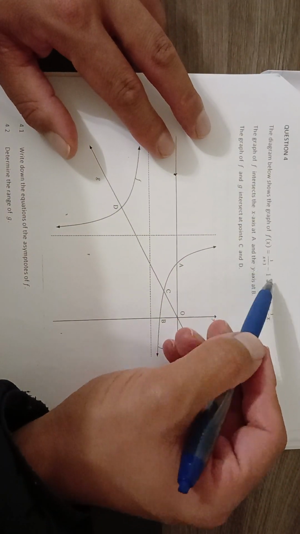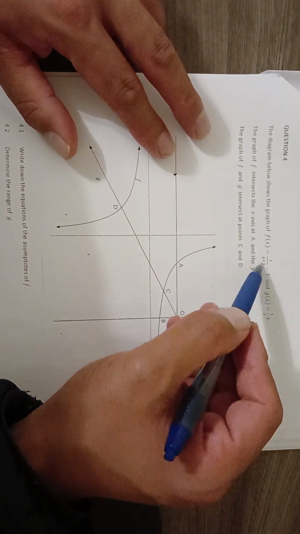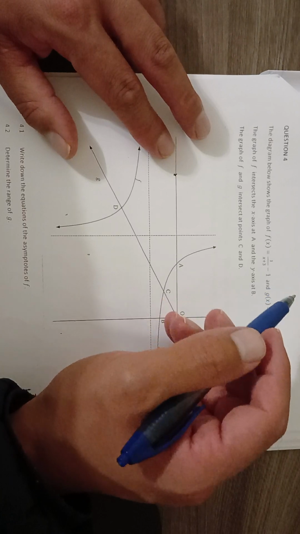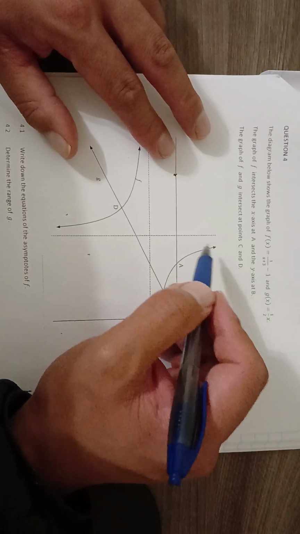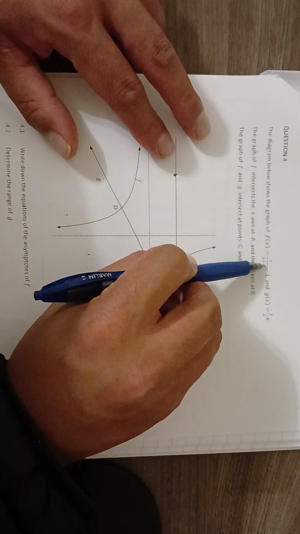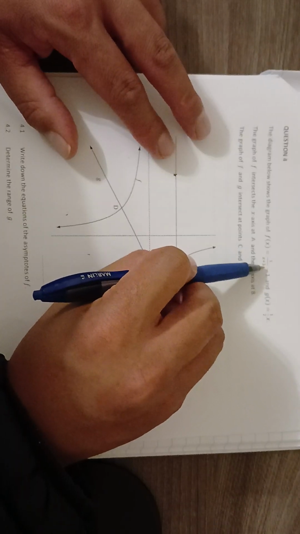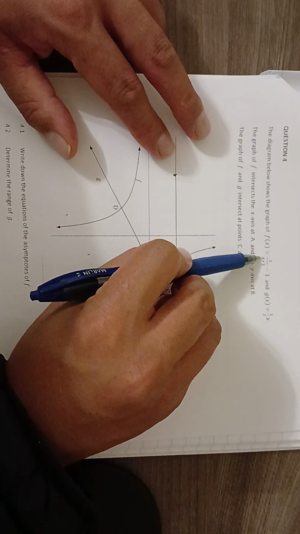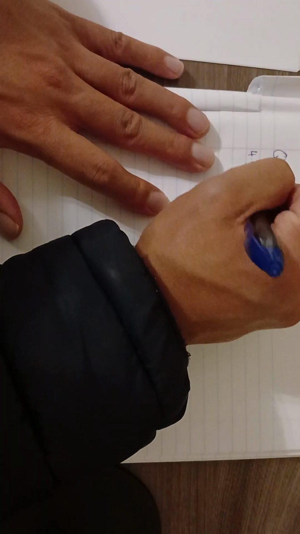Okay, so I can find my asymptotes over here. For the vertical asymptote, I think, what does x need to be to make whatever is under the fraction 0? So x would need to be -3. So 4.1, for the x, that's equal to -3.